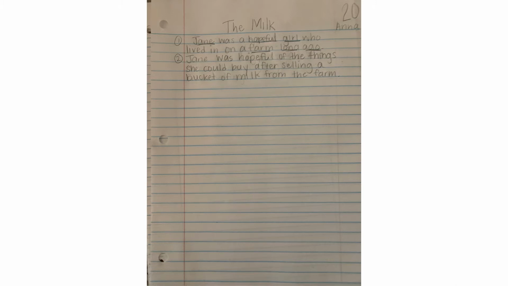So your event or your topic sentence may be a little different, but it should talk about Jane and how she has this bucket of milk that she's planning on selling. So you've got to introduce your reader to the events that are fixing to happen. You may change your sentence a little bit. It may not be exactly like mine, but you still have to have that same type of information in there.